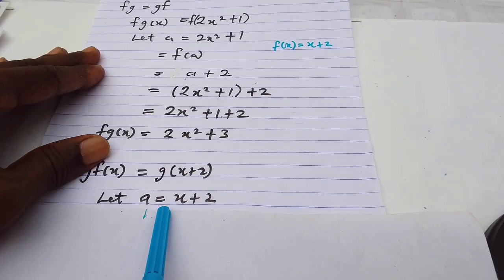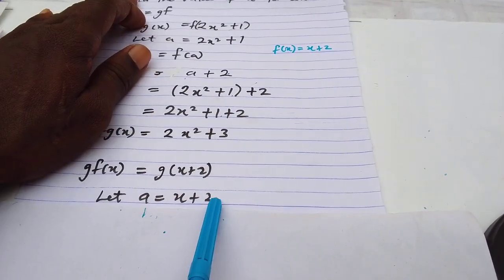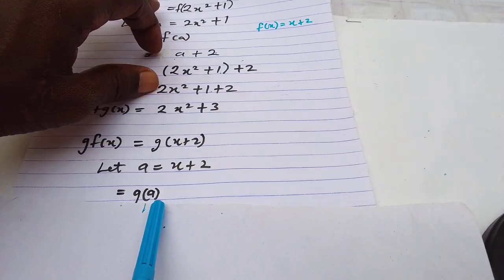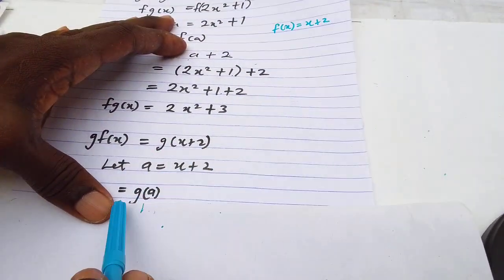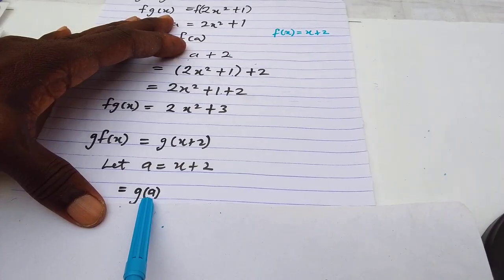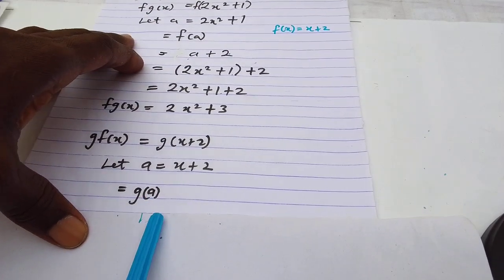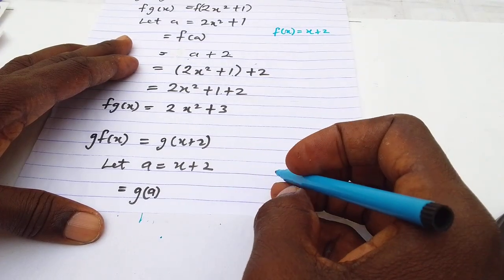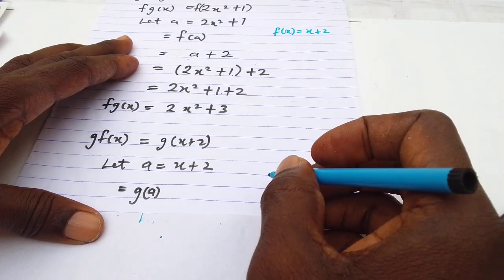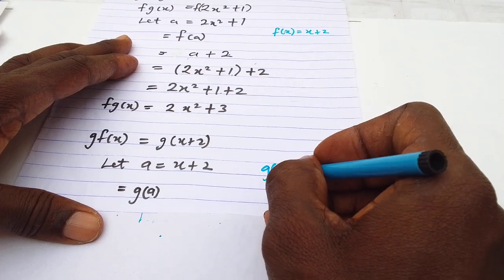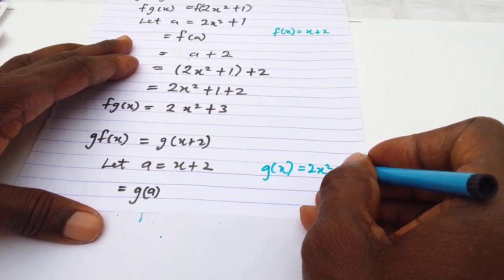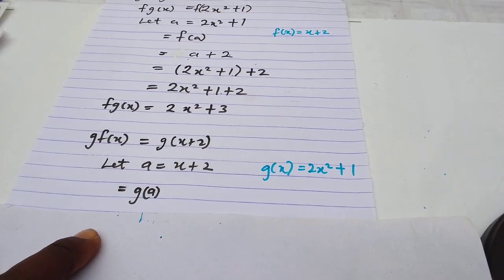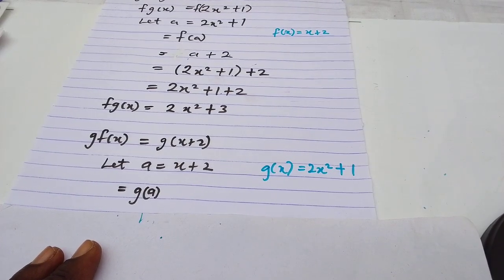So you can say that let a be equal to x plus 2. So in place of x plus 2, you are going to put a. So now, when you are having a to be this, since you look for you to remove this g, you are going to substitute it into the mapping of g. So the mapping of g gives you 2x squared plus 1.